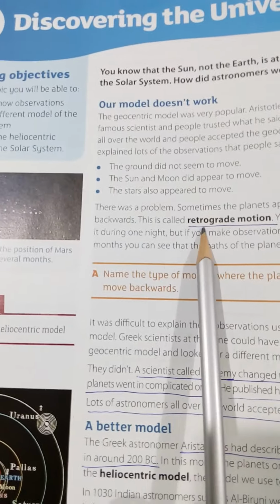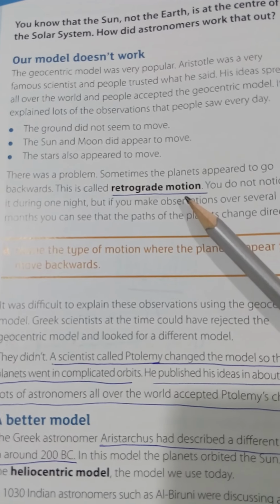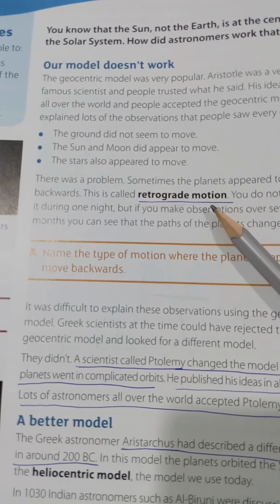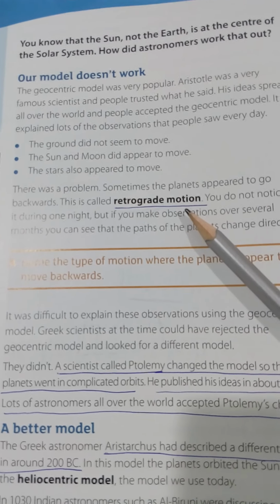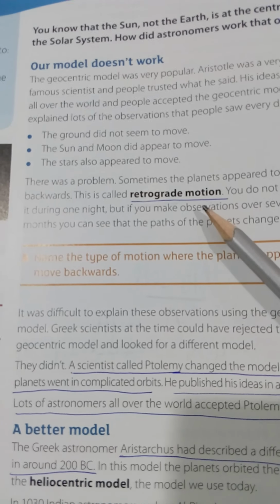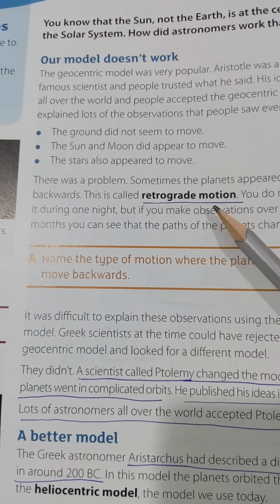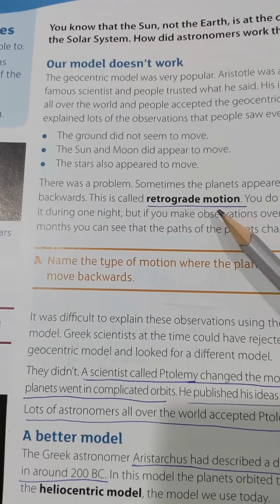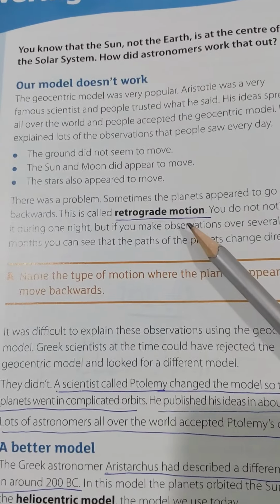So without wasting much time, let's first look at what we mean by retrograde motion. Okay, retrograde motion. What is retrograde motion? What do we mean by that? We said it is the motion of the planet that looks as if it is moving backwards. Okay, as if it is moving backwards. This is what we mean by retrograde motion. Okay, and you can see the picture over here.